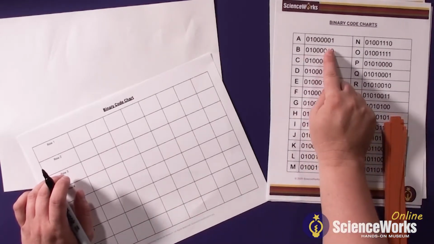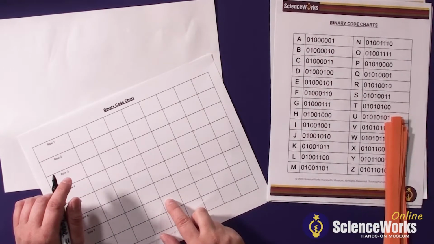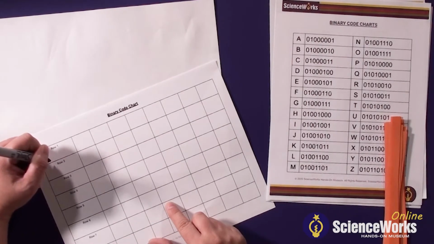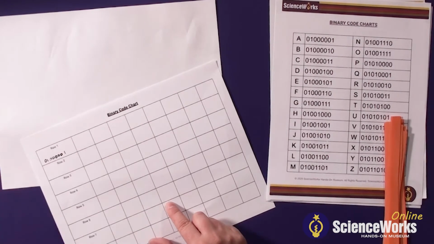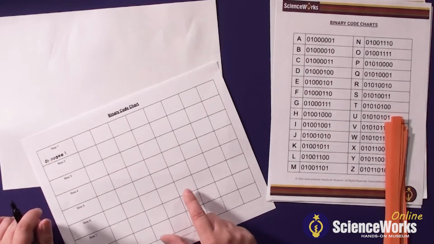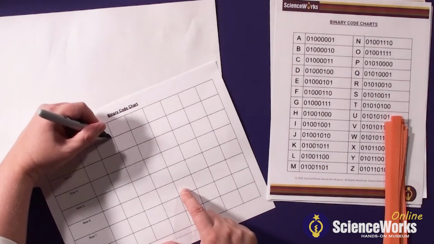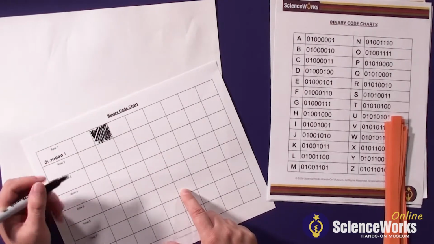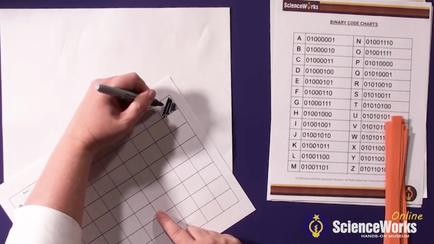So first thing I'm going to do is look up how to make an A in binary. I'm going to write out the letter code for a binary A, which is 01000001. And now I'm going to plot it on my grid. I'm going to leave my blank squares representing 0, and I will color in the squares I want to represent 1s. So in A, we just have 2 squares representing 1s.